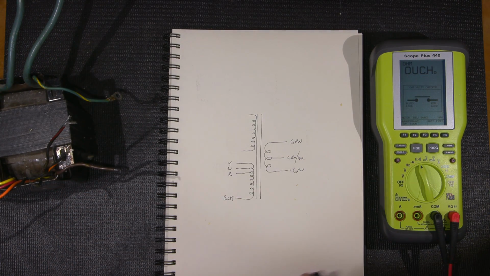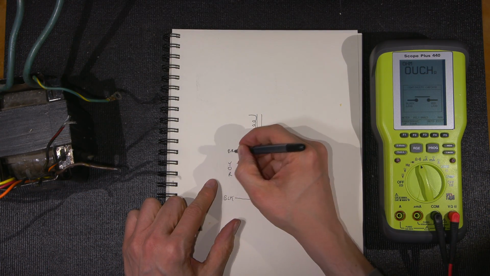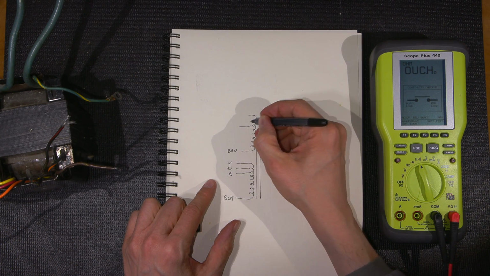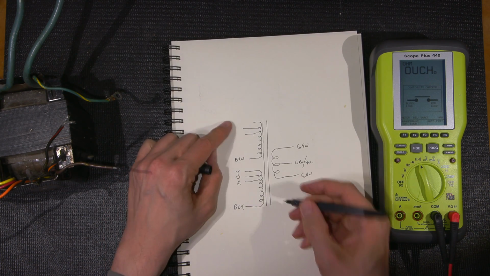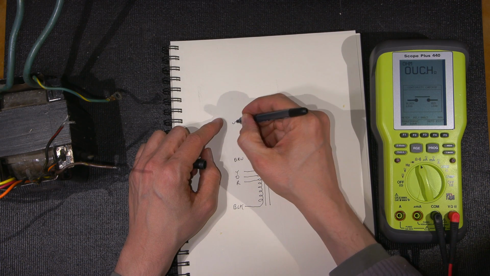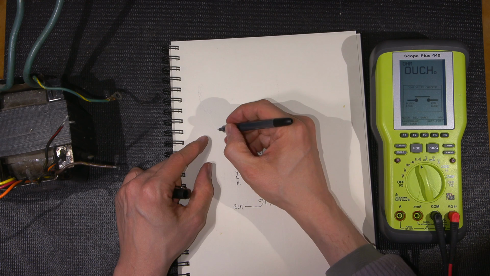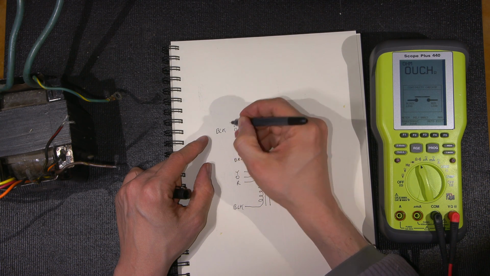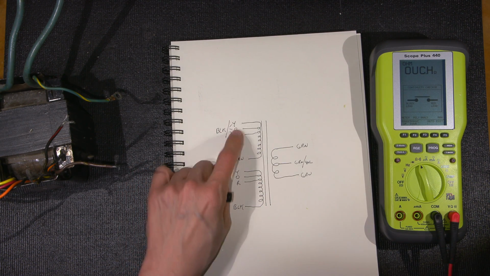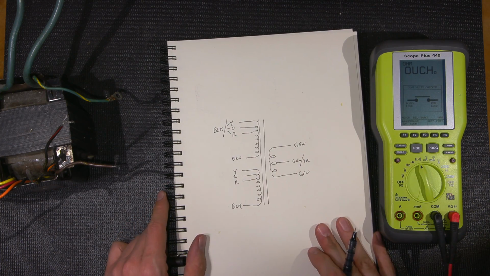So what we would do is we would write brown here, and then we would have our two taps here. Again, we have yellow, orange, and red, but the difference is that this is going to be black, yellow, orange, and red. So we know that that's how this is going to work.